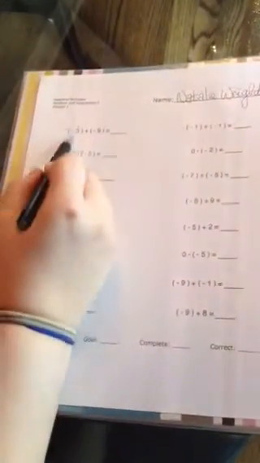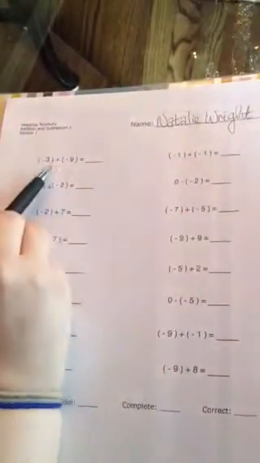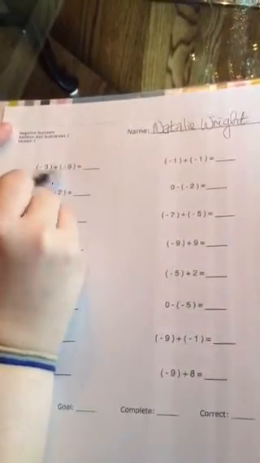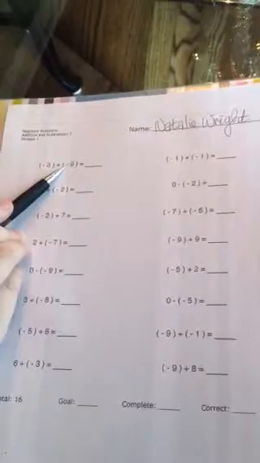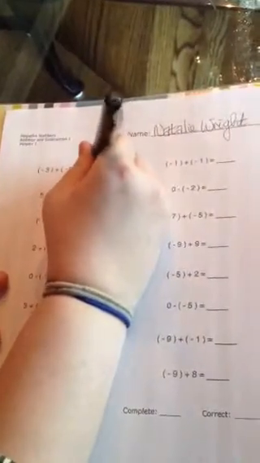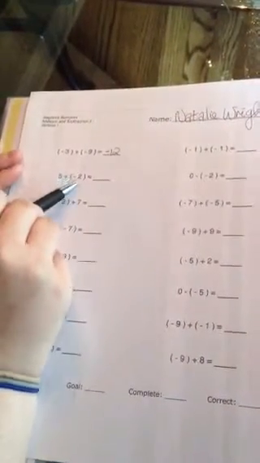So for this one, -3 plus -9, they need to know that since it's plus, then you take this symbol right there, and so that's a negative. So it's kind of like saying -3 minus a 9. So that would end up being a -12. And now, for 5, since this is a positive number and this is a negative number, it's kind of like saying 5 minus 2. So that would end up being 3, and so on and so forth.